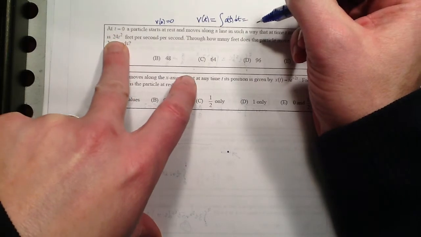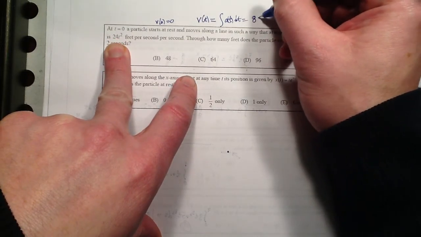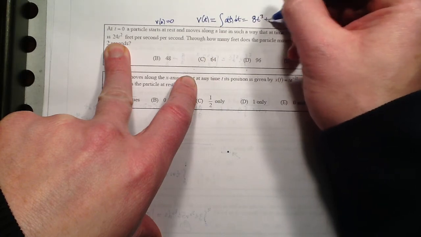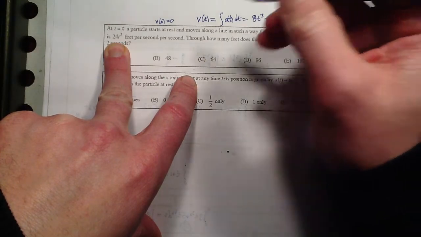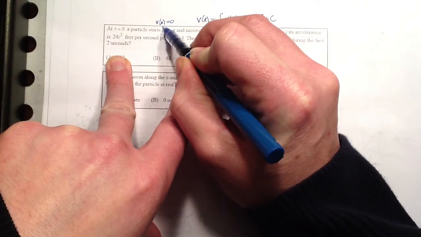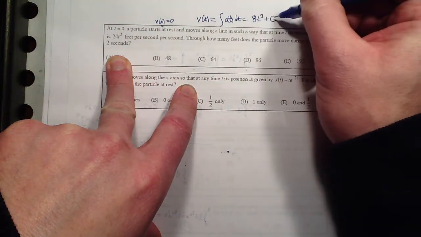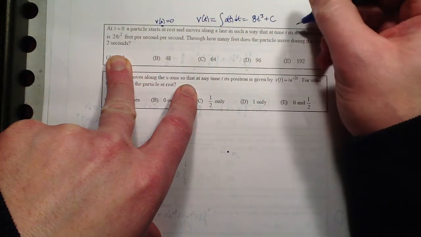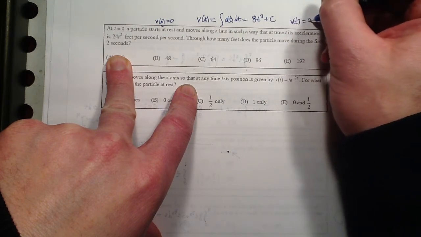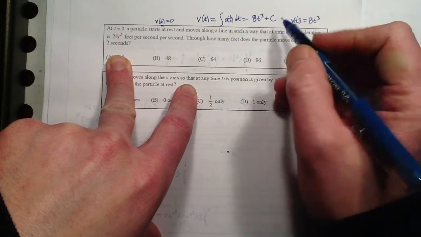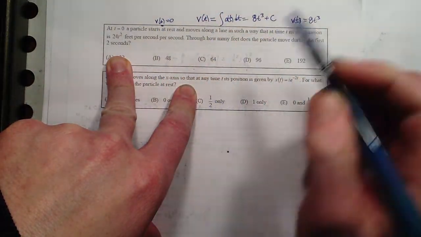The antiderivative of this is 8t cubed plus c. And they told us that at time 0, the velocity is 0. So plugging that in, that gives us a c of 0. So the velocity function is just 8t cubed, right? The c turned out to be 0. They did give us a point, and it just turned out that the c was 0.